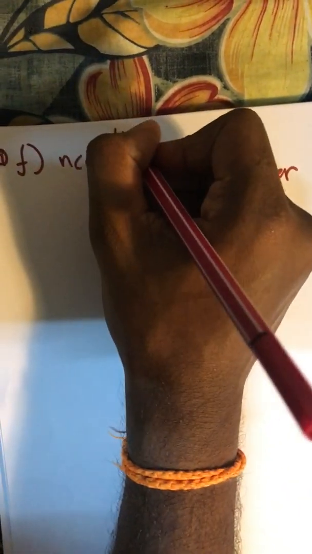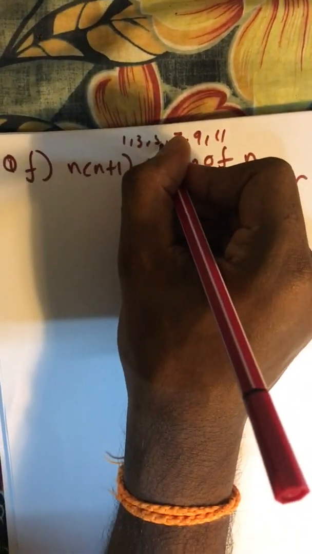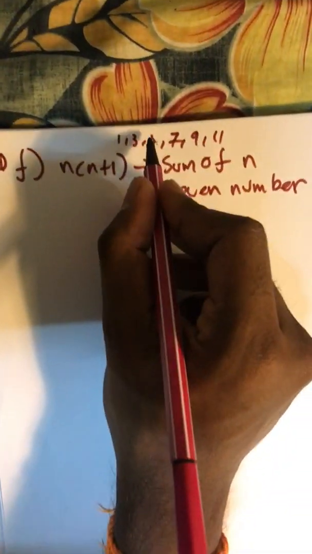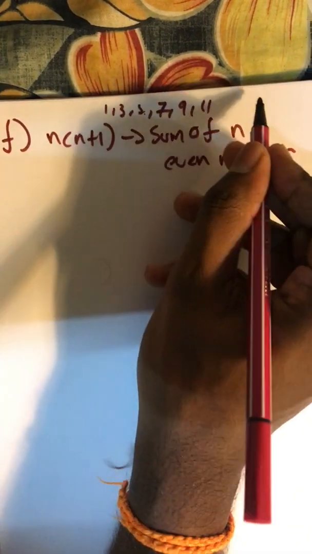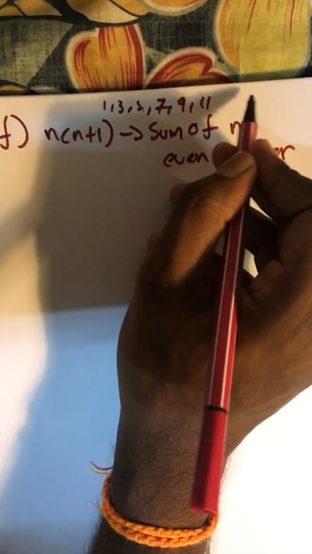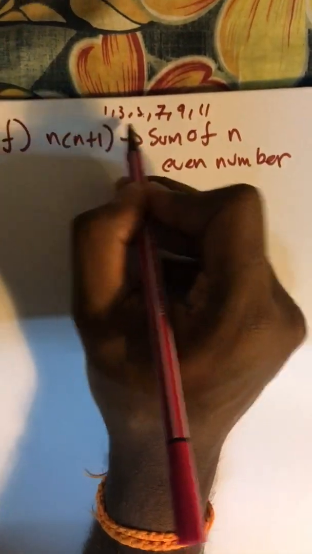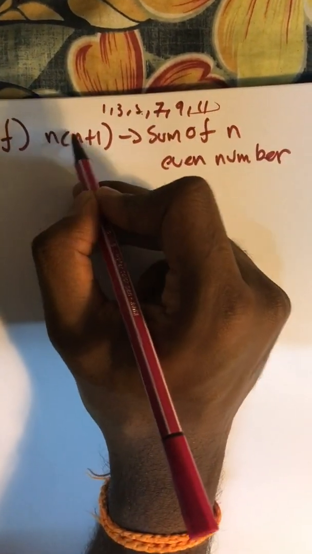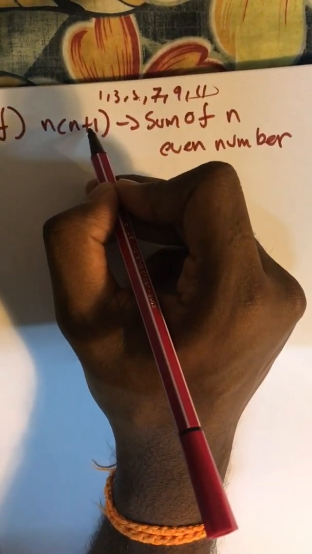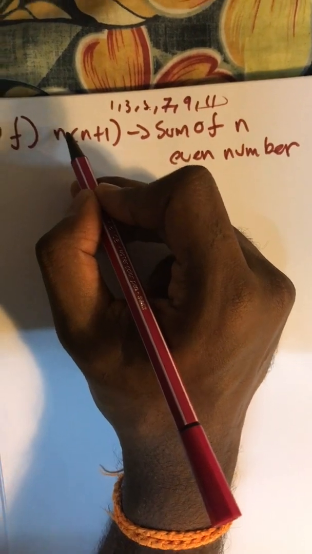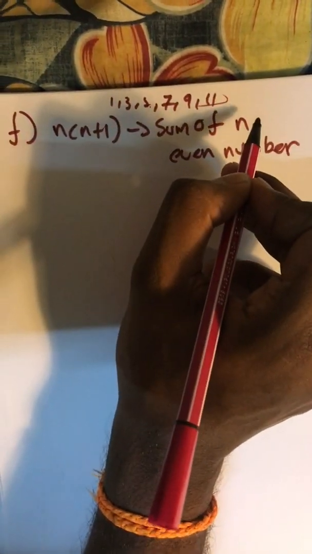So let's say I have 1, 3, 5, 7, 9, 11. So 1, 2, 3, 4, 5, 6. When I sum all these even numbers, I'll get some value. What they're telling you, instead of doing it one by one, is that if I have 6 even numbers, I put 6 and 6 here. So 6 plus 1 is 7, 7 times 6, and then you'll get straight away the sum of those even numbers.